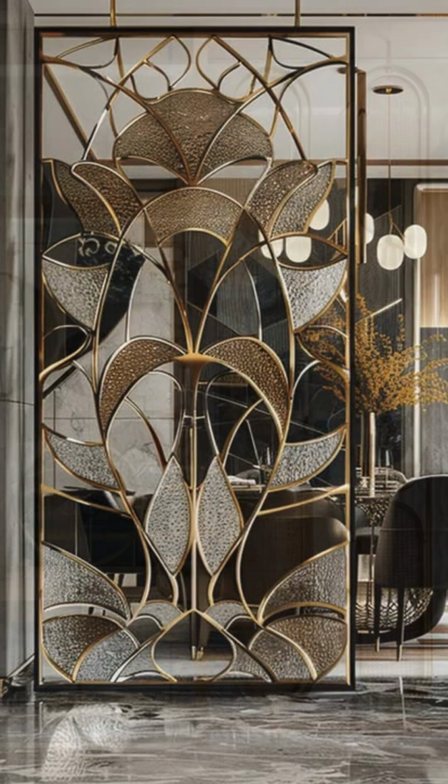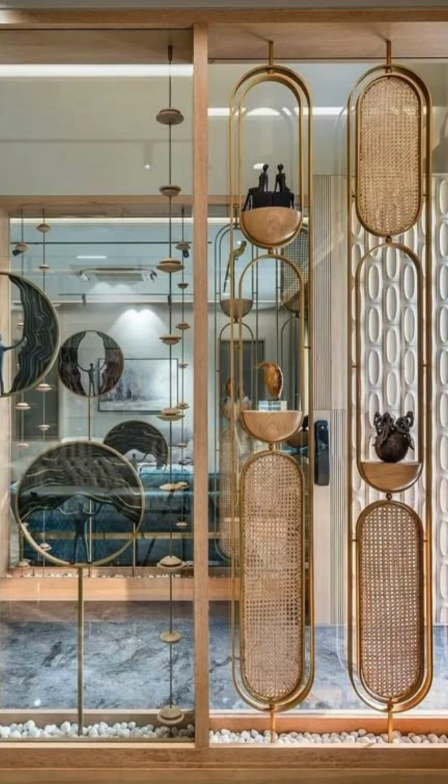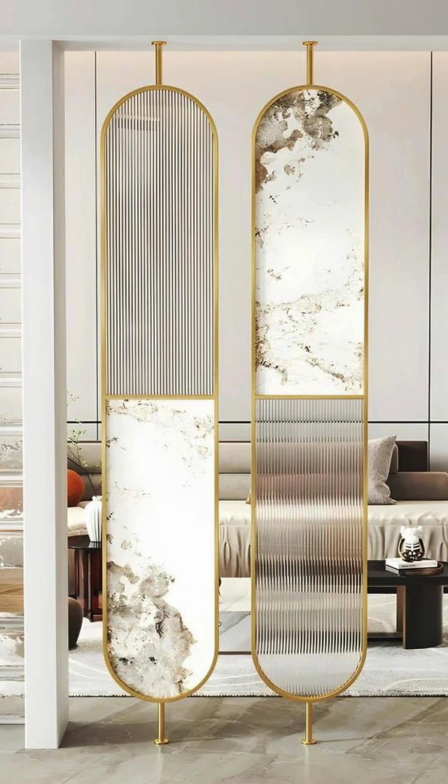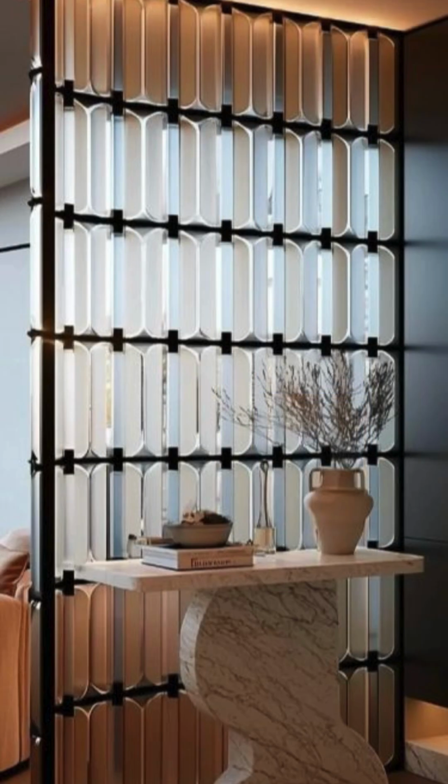Another option is a stone or marble partition. These are more substantial and work beautifully when you want the partition itself to become an architectural feature. A marble screen with carefully designed cutouts can become a statement element in a luxury living room or entrance area.